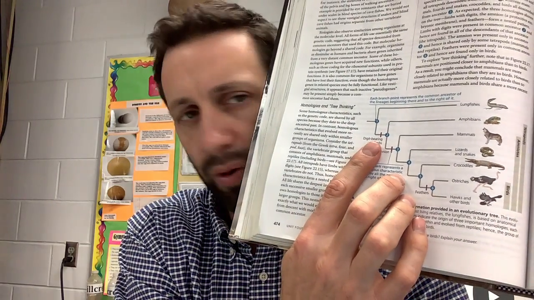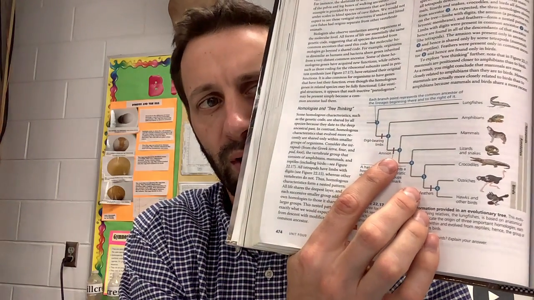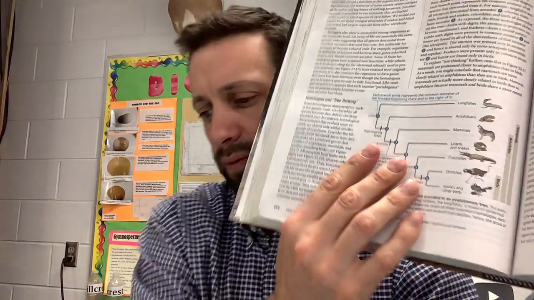After this point, everything has a digit-bearing limb. Or this one, the amnion: everything has an amniotic sac or an amniotic egg. So you're going to be constructing these. A lot of times they'll give you a blank one of these on the AP exam, and then they'll give you these shared characters and some different choices, and you have to fill in where everything goes in terms of its relatedness and what characteristics they have. Okay? So you're going to see lots of those.